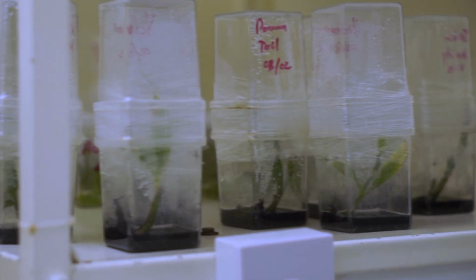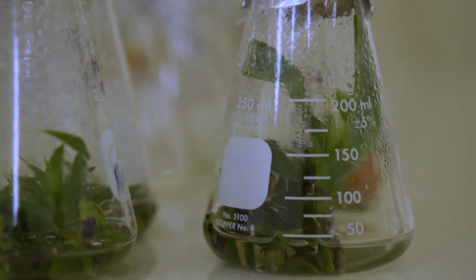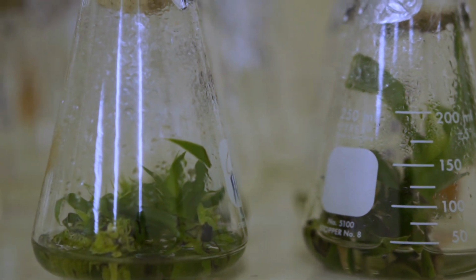In the plant tissue culture section, what we do is to propagate plant material for farmers and other researchers at a faster rate than the normal or traditional propagation methods. We produce clean material, disease-free, and at a higher number than traditional methods.